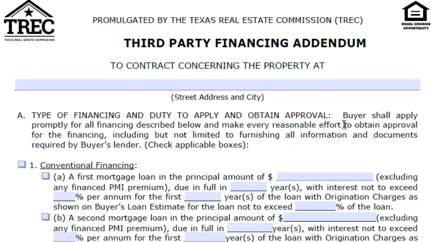It's saying that the buyer shall apply promptly for financing described below and make every reasonable effort to obtain approval. So the buyer can't just throw this form on there and then do nothing, expecting to be able to get out of the contract on a whim because they want to. That's what paragraph 23 is for.